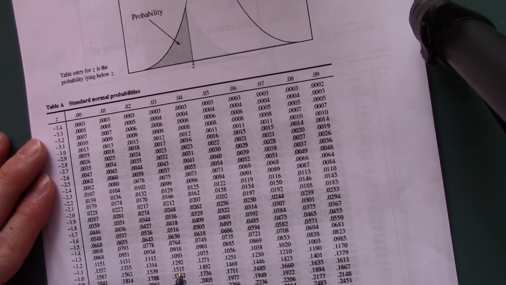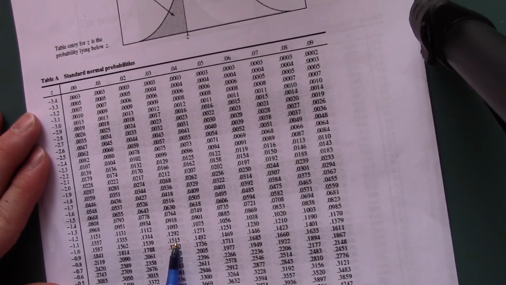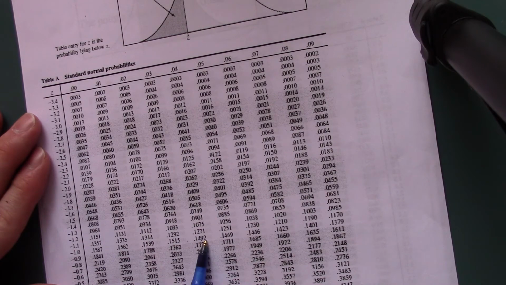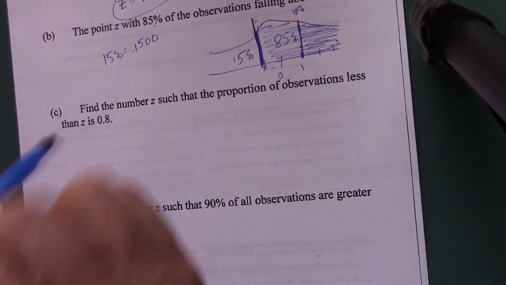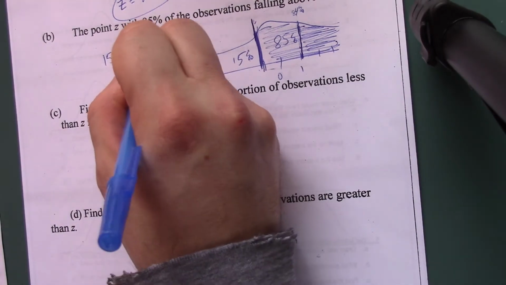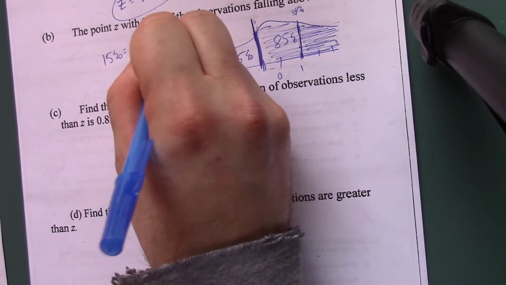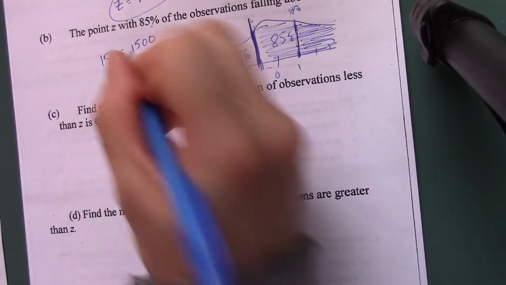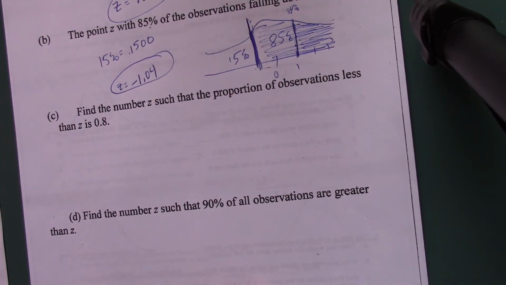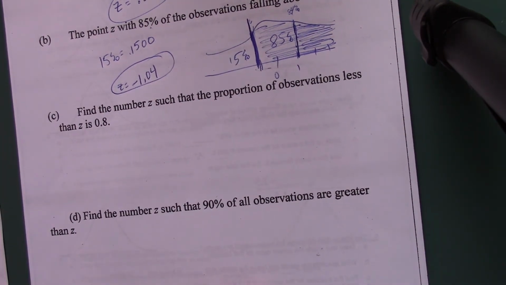19215. Okay, so this is, sorry, you can't see that. Here you go. Negative 0.103 is 15 away. Negative 0.104 is 8 away. There's the one. It's the closer of the two. So negative 1.04. That is my z-score. Okay. So let's keep going here.